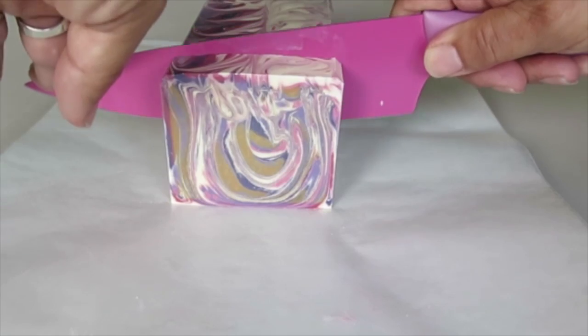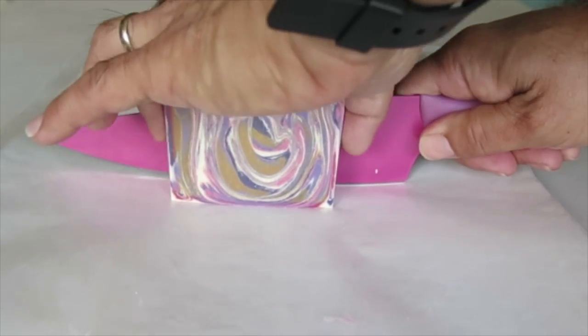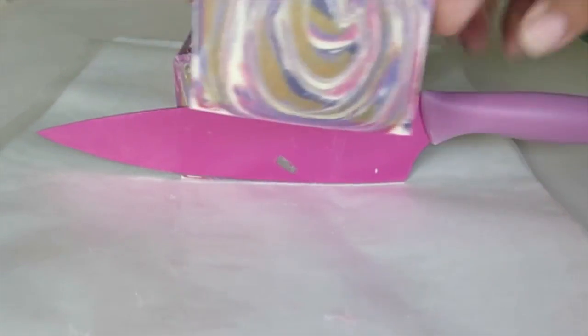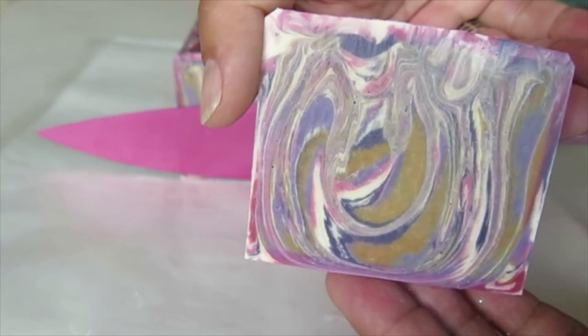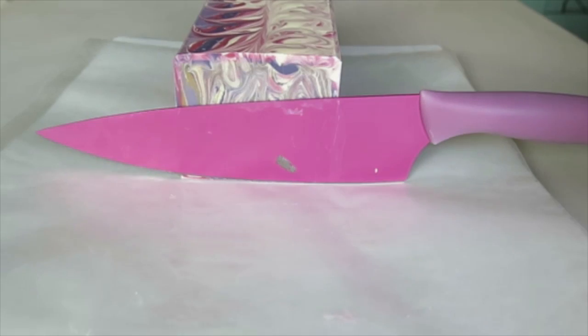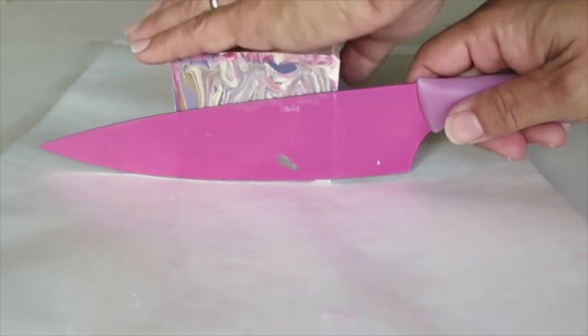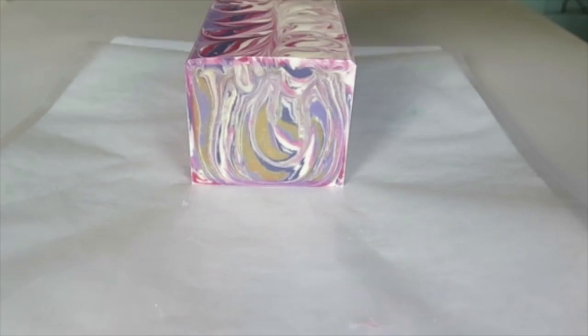That one's interesting. I'm getting closer to ordering a wire cutter, so it's sort of sad to say goodbye to this pink knife. People have fallen in love with this red knife.